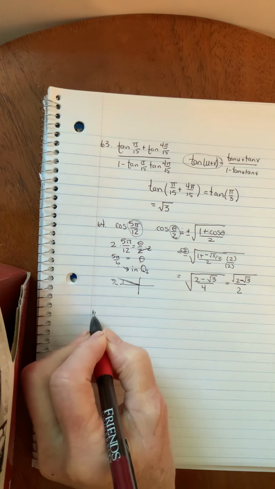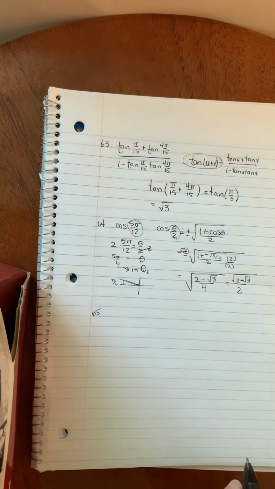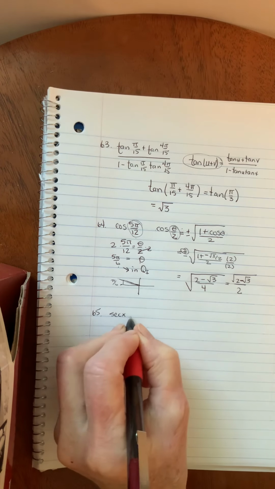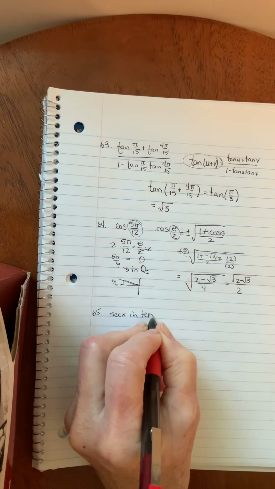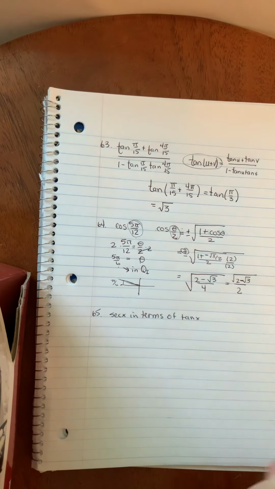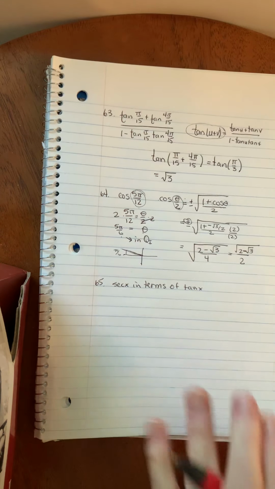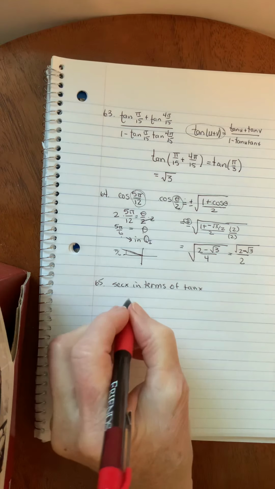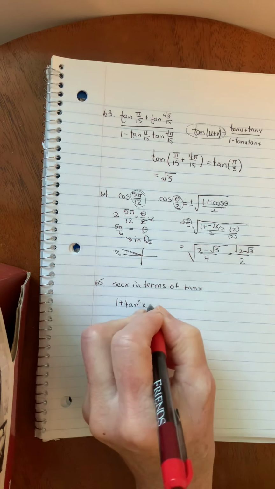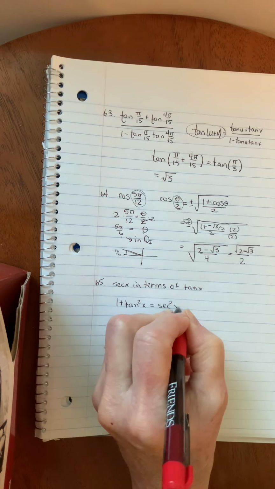Okay, number 65. Let's work on that one. Write secant x in terms of tangent x. Well, what's an identity that relates secant and tangent? 1 plus tangent squared x equals secant squared x.